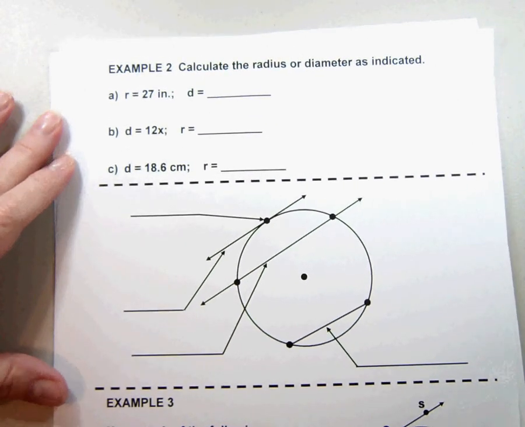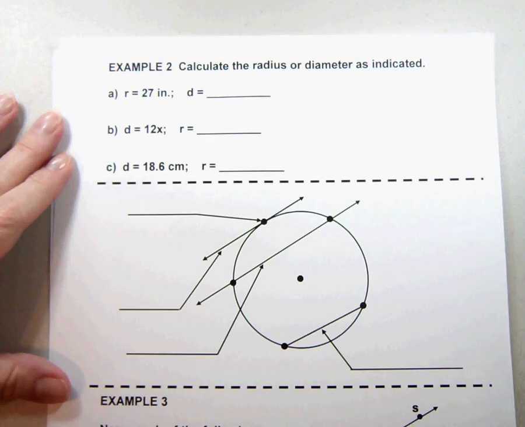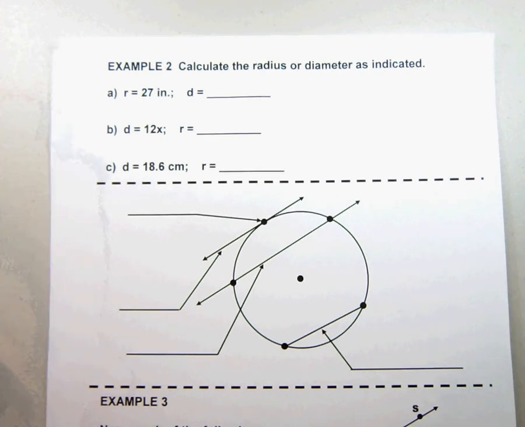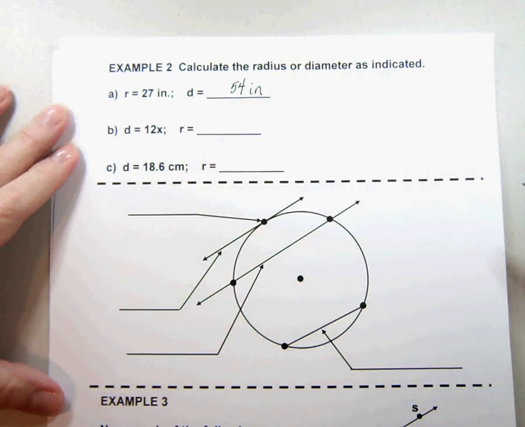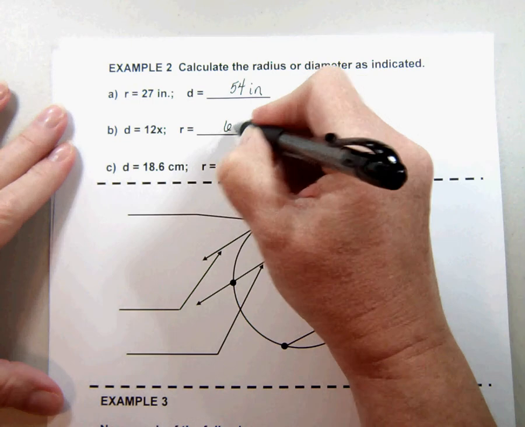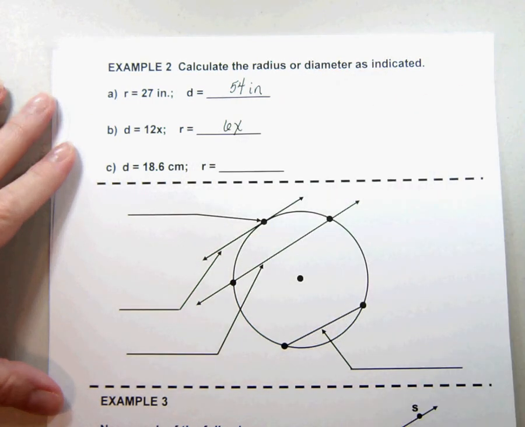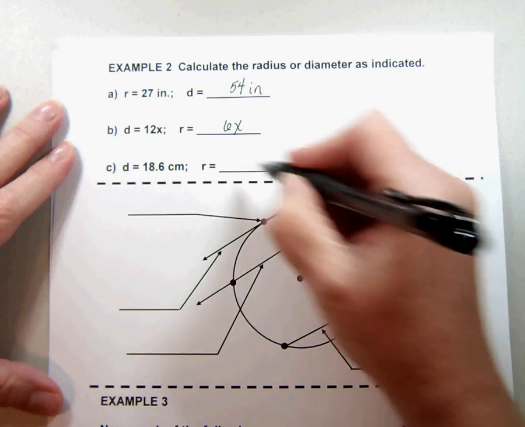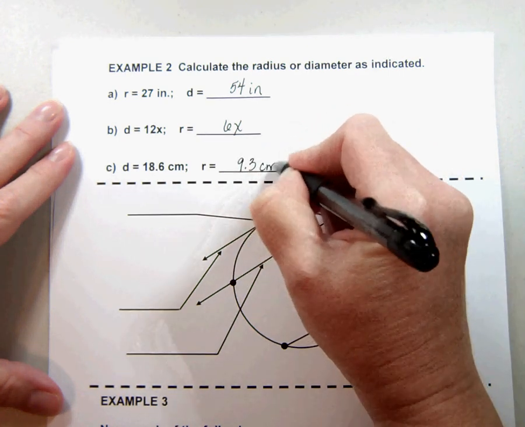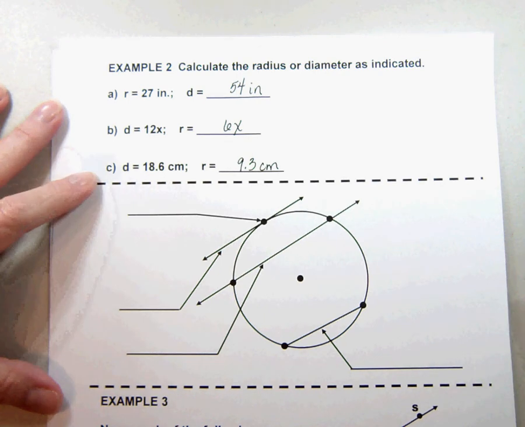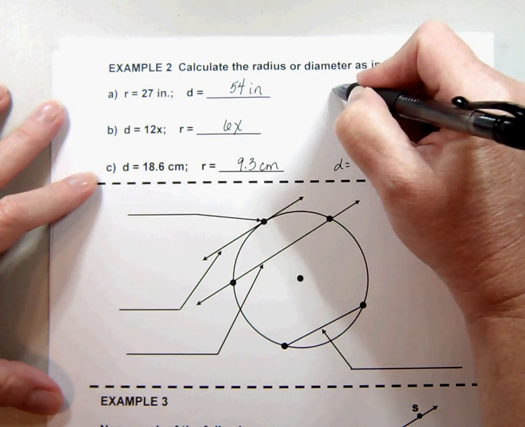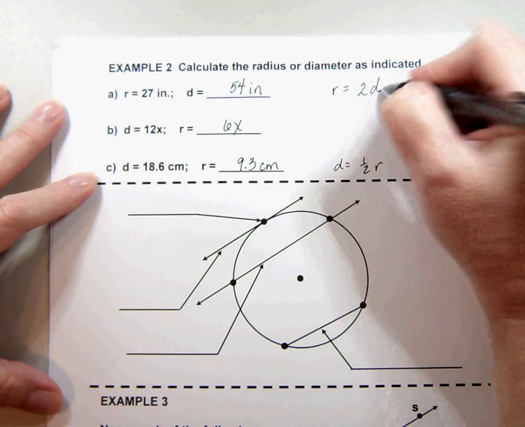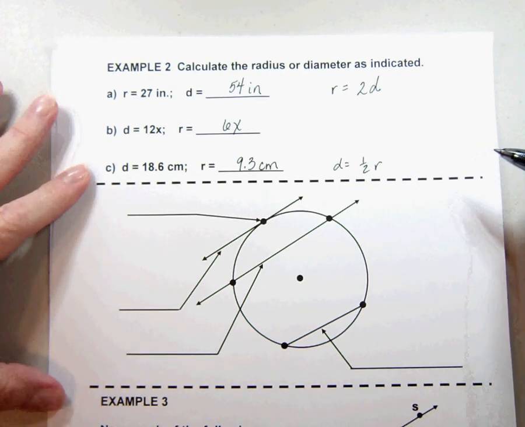On example 2, you're asked to calculate the radius or the diameter. This one, the first one, the radius is 27. So you would just double it, 27 times 2, so that's 54 inches. If the diameter is 12x, then the radius would be 6x. If the diameter is 18.6 centimeters, half of that is 9.3. So if it's giving you the diameter, the radius equals half of it. If it gives you the radius, the diameter equals twice the radius. So just remember that you're either doubling it or taking half.